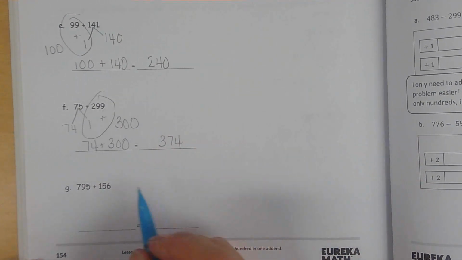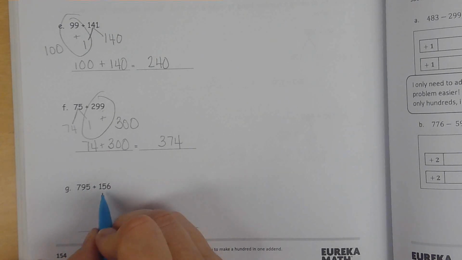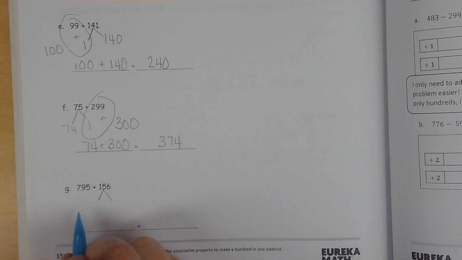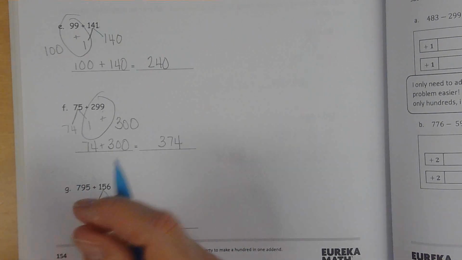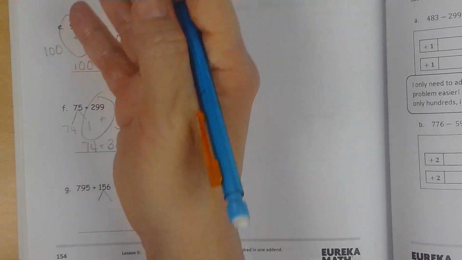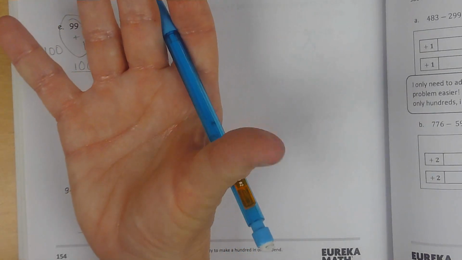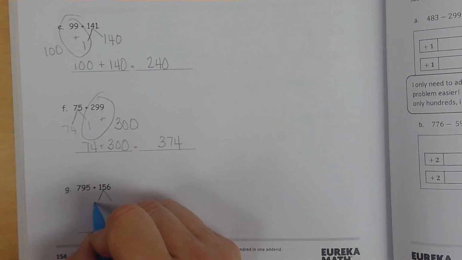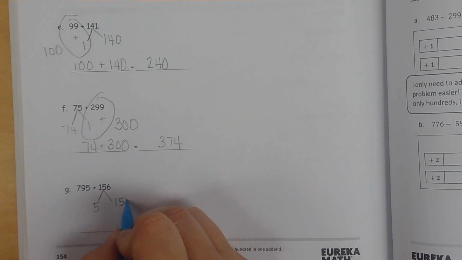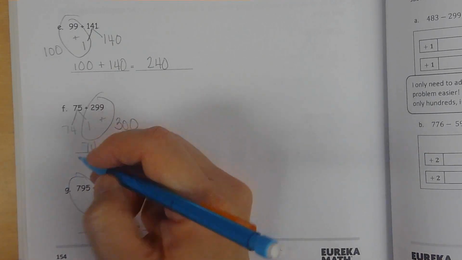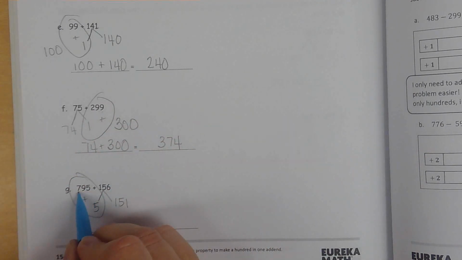Last problem, 95. Very close. What do I need to give to 95 to make it my next 100? 96, 97, 98, 99. That's my next 100. I needed 5 more. So I'm taking 5 out of here. That'll leave me with 151. Circling this. And the next 100 up from 795 is going to be 800.